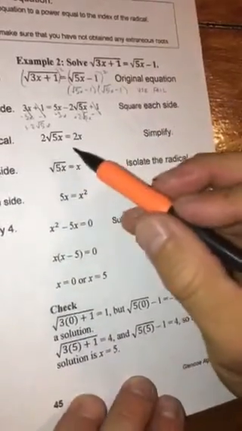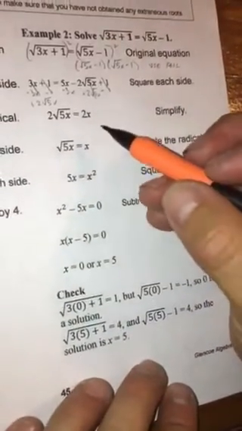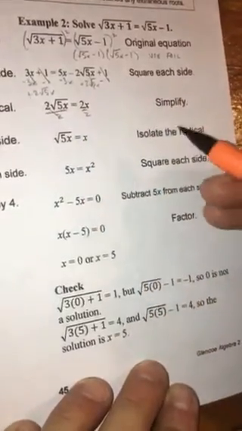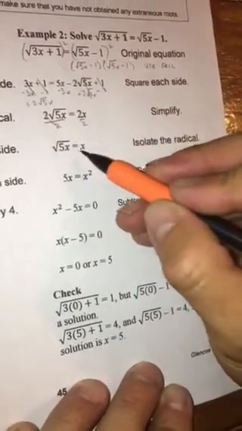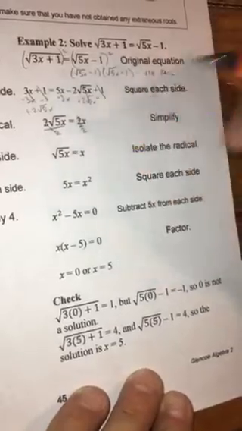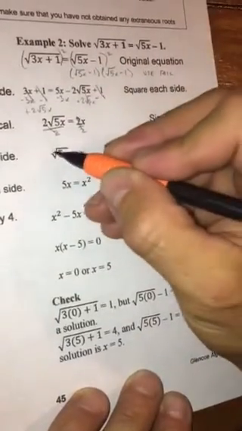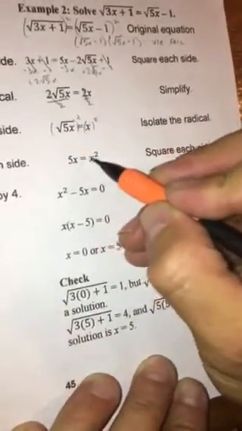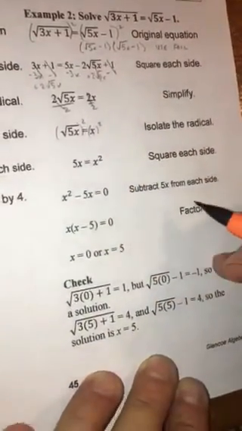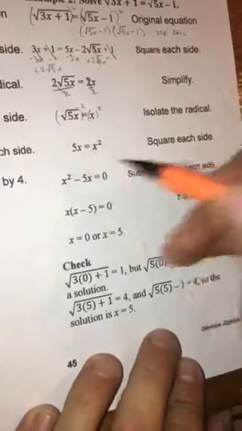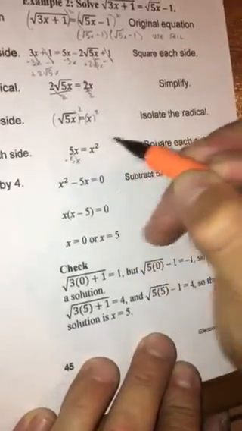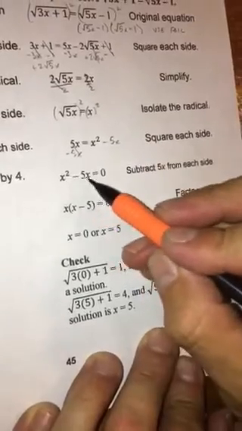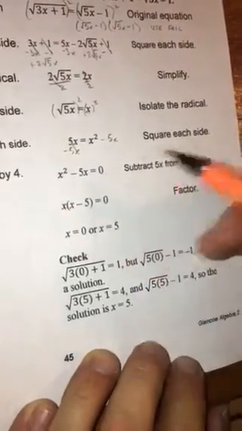Now we're going to isolate the radical like we did in example 1 by dividing both sides by 2. So we get square root of 5x equals x. Then we're going to square each side. So we have 5x equals x squared. Then we're going to subtract 5x from both sides, and we're left with x squared minus 5x equals 0.